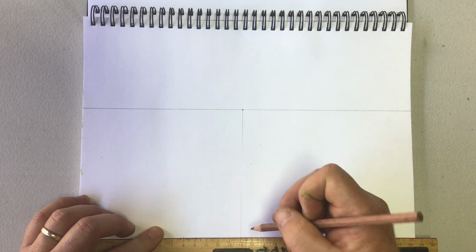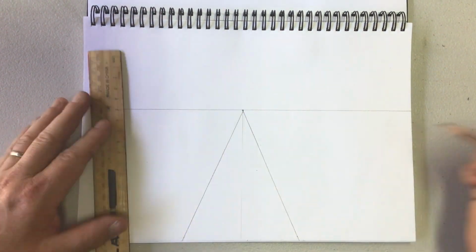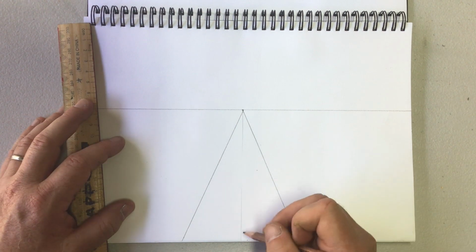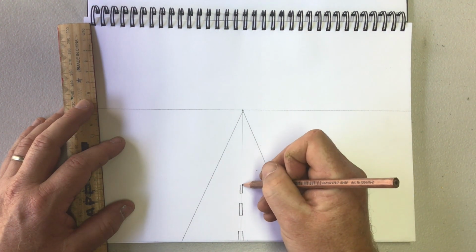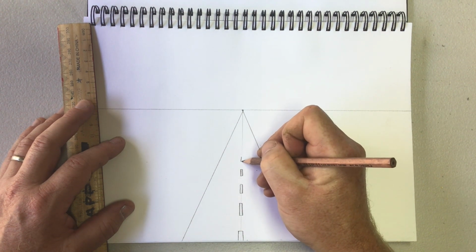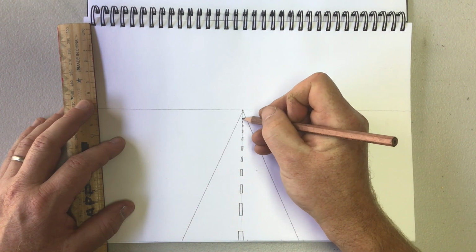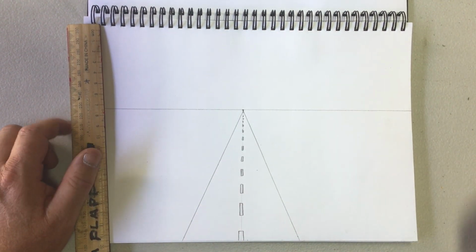Now, I might create, say, another little road just for fun. I'm going to go 5 centimeters, 5 centimeters. Okay, let's create that road again. I want to make it look like a road, so I'm going to put some lines in, and they're going to get smaller and closer as they go down. Something like that, to make it look like it's going into the distance.